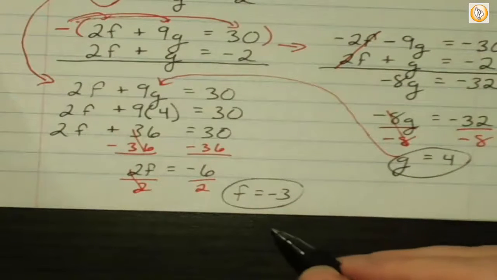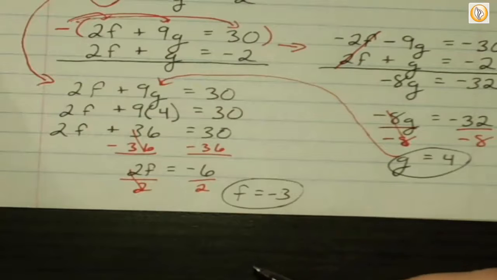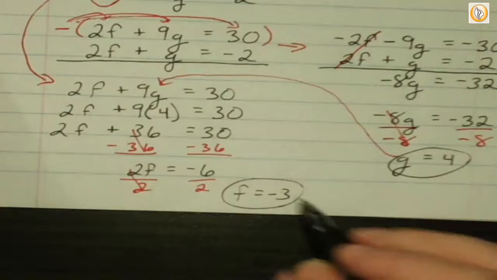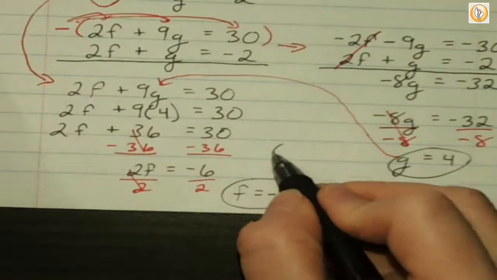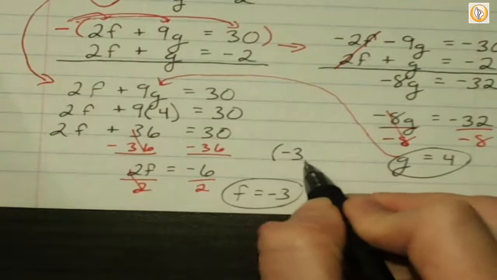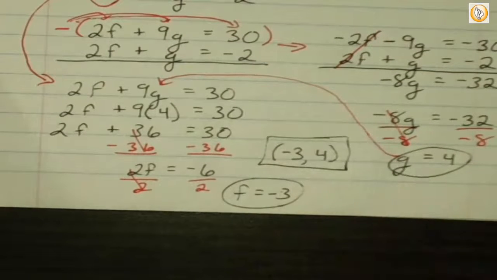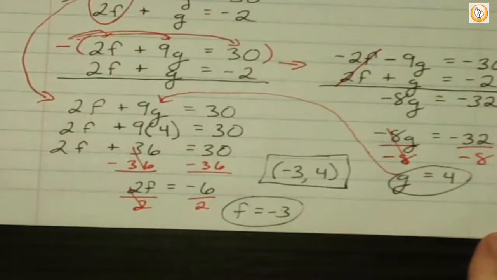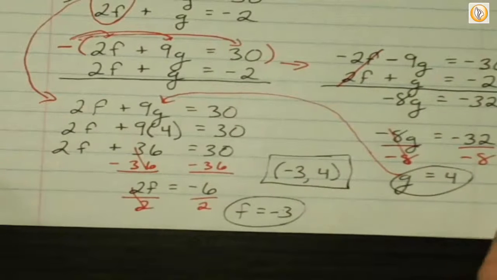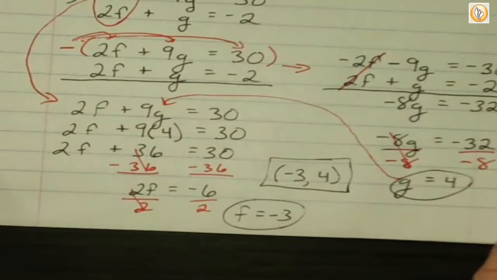Which comes first in the alphabet, F or G? Whit? F. That's right. So then that's going to be your X. So negative 3 and 4. There's your solution. Any questions? Does everyone have it?